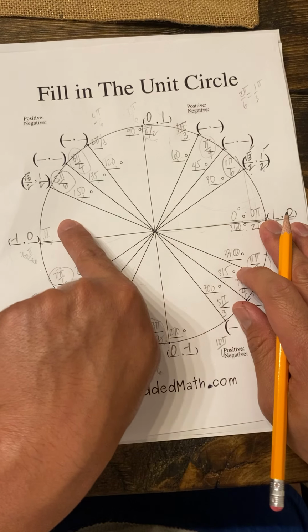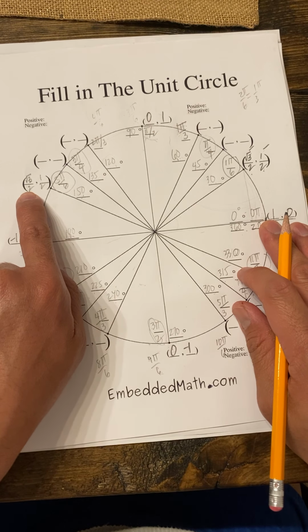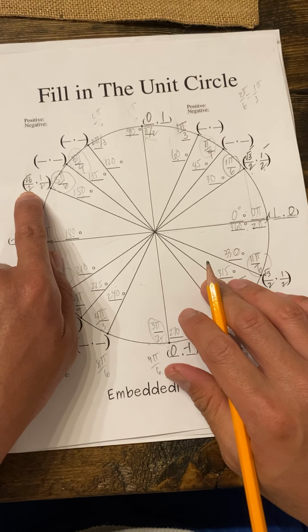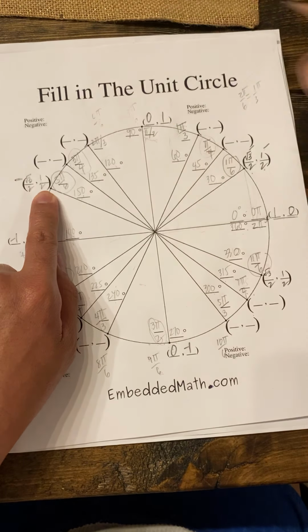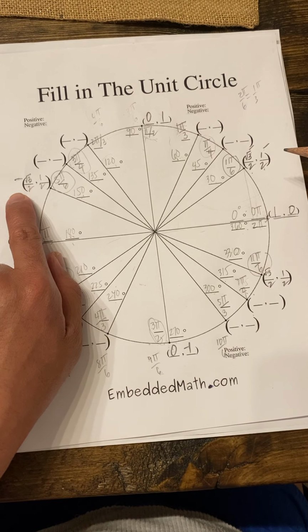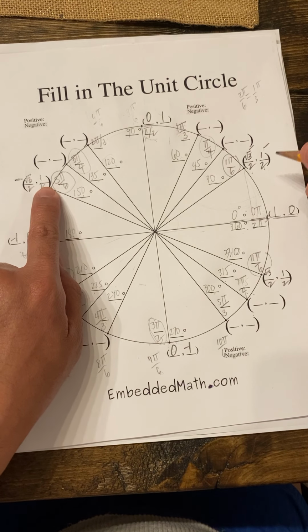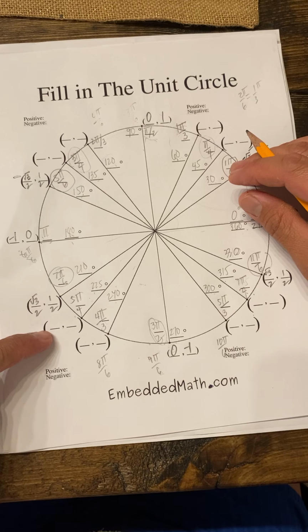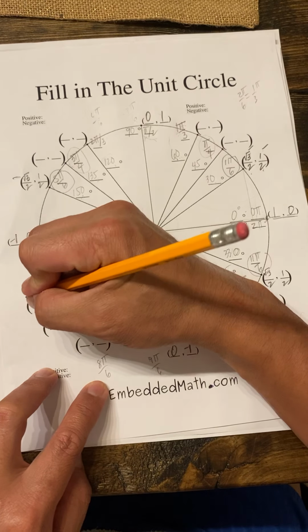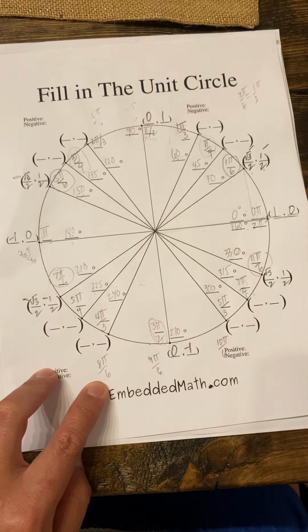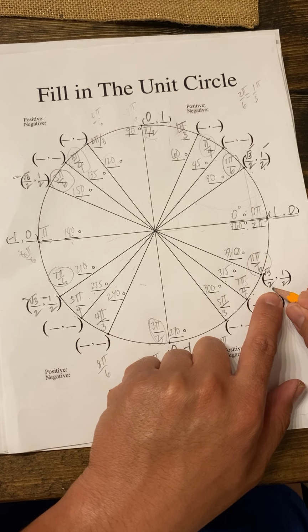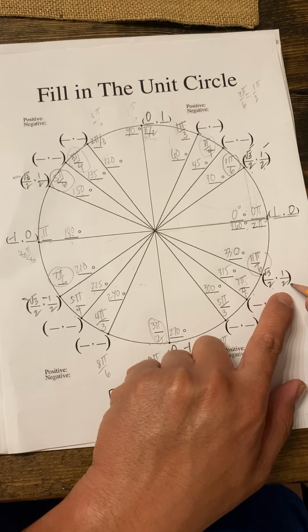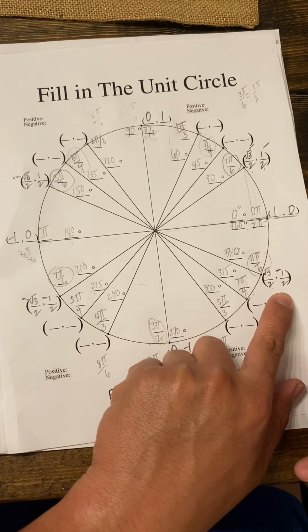When you go to the second quadrant, this point will be the same numbers, square root of 3 over 2, 1/2, but the x value is negative. That should be negative square root of 3 over 2, comma 1/2. When you go to the third quadrant, both of them have to be negative. When you go to the fourth quadrant, the x value is still positive, but the 1/2 becomes negative.